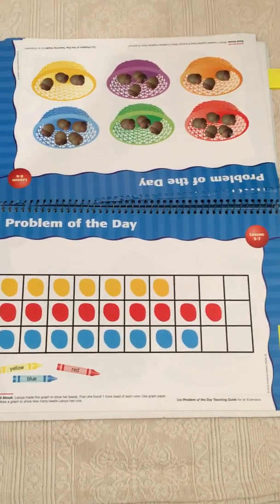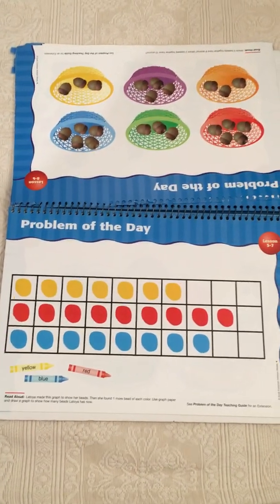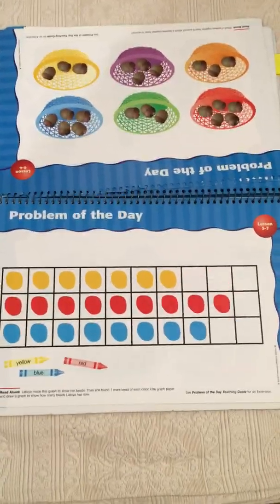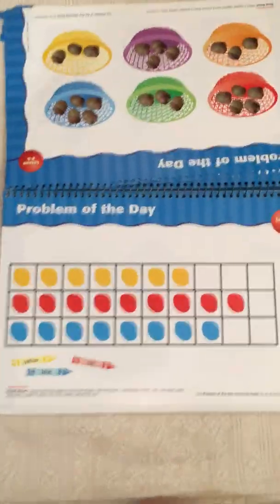And then tell me what that looks like, or how many of each color will you end up with if you add one more to each color.